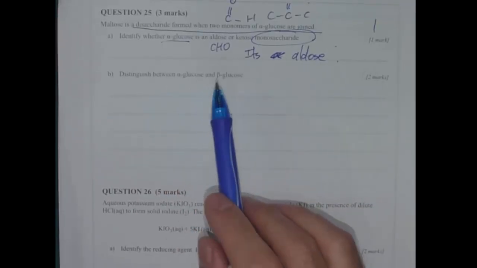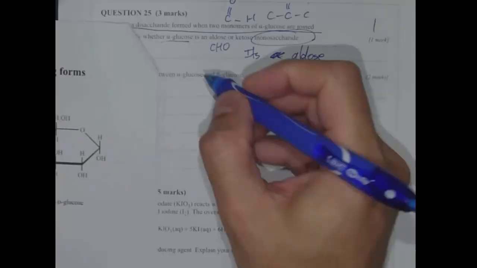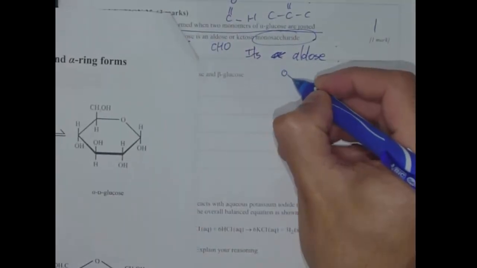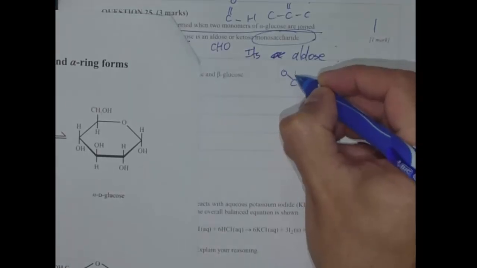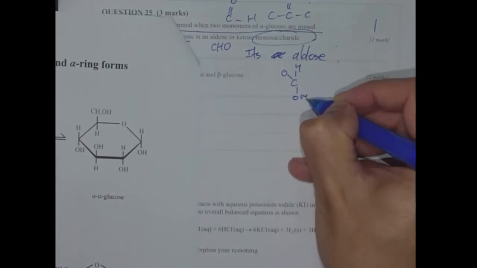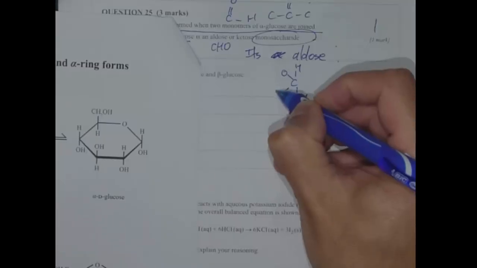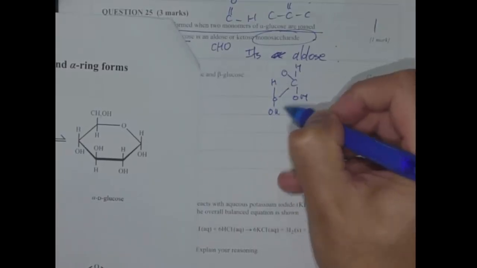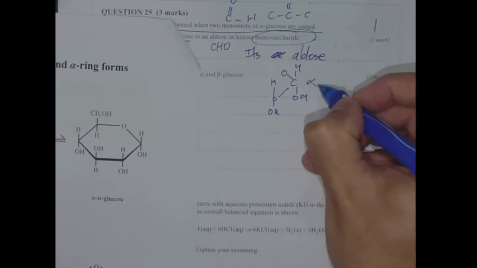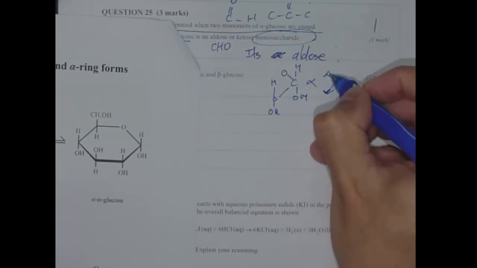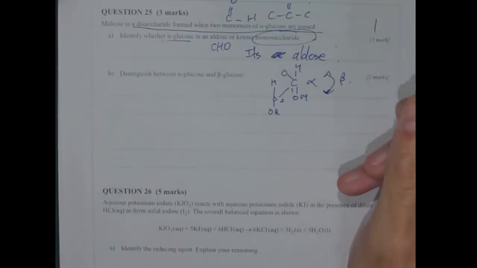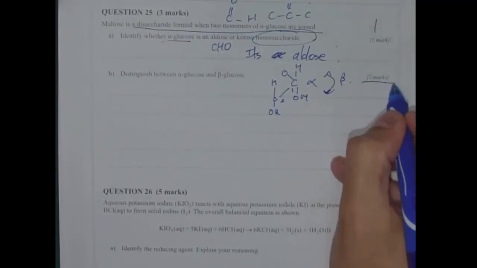Distinguish alpha glucose and beta glucose. So, the first one is alpha, and then reversed it is beta. 2 marks.